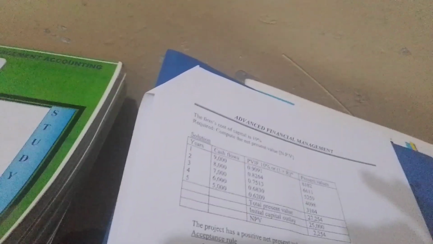Now you have seen 10%. I want to check from the table.